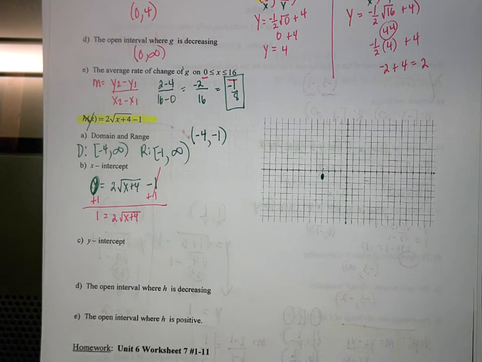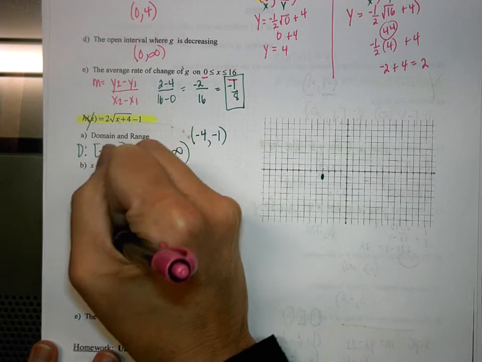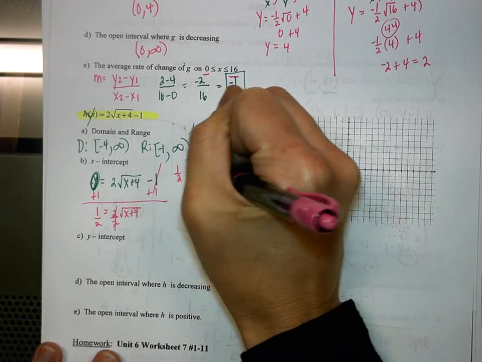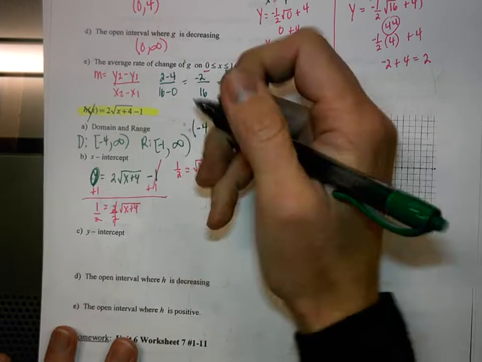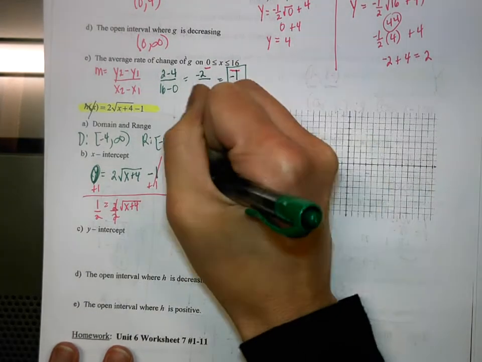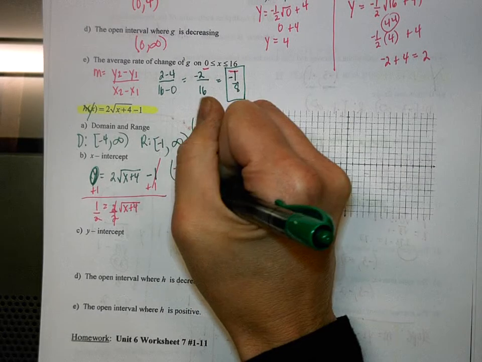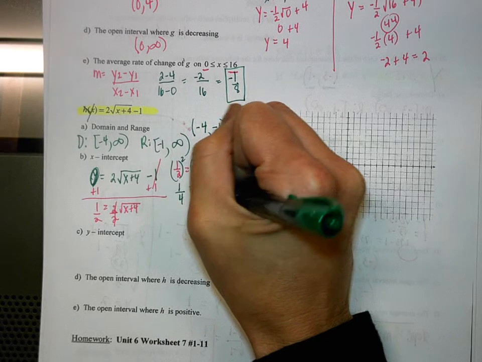You have a couple options at this point, but I'm going to go ahead and just try to get the root by itself. So I'm going to divide by 2. I now have 1/2 equals the square root of x plus 4. In order to get rid of that root, I need to square both sides. When you square a half, you square the top and the bottom. So 1 squared still gives me 1, 2 squared is 4, equals, and then now I have x plus 4.